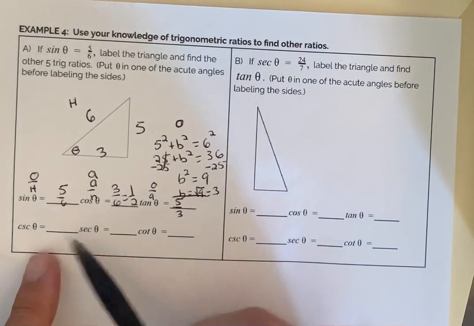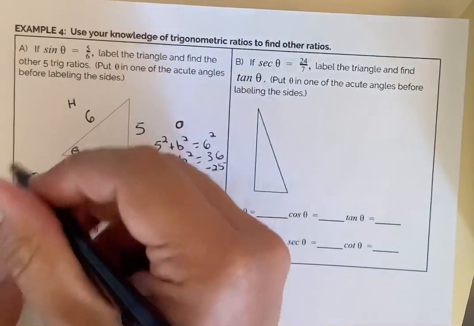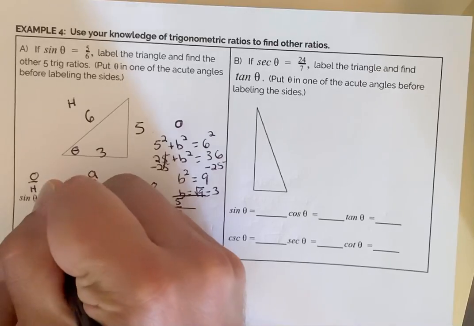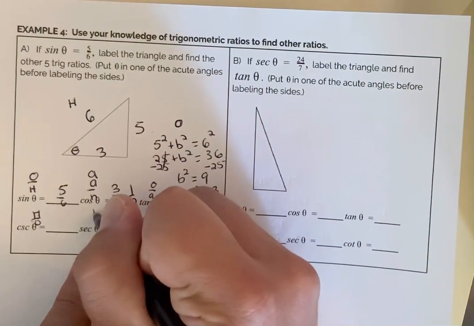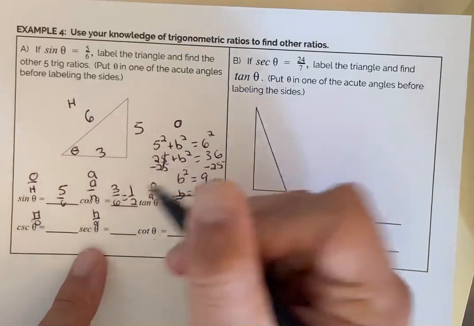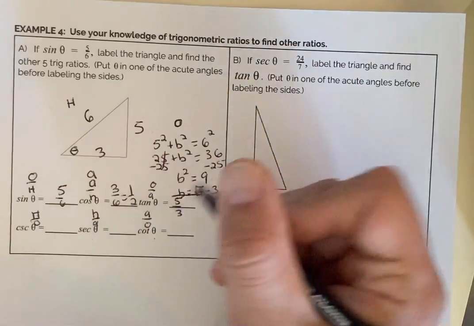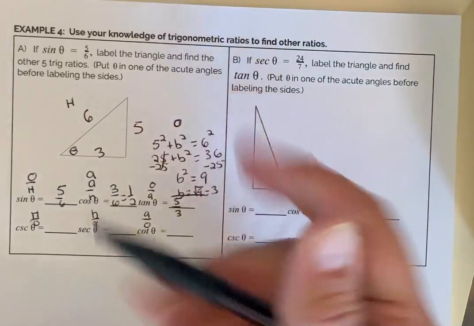And then for cosecant, secant, and cotangent, again, it's just the inverse of those. So the hypotenuse over the opposite, hypotenuse over adjacent, and adjacent over opposite. And then what we can do is just take the inverse of all of those.